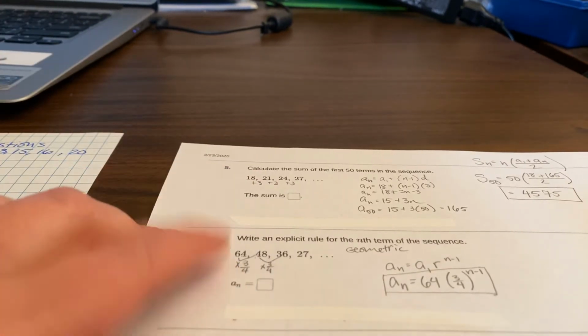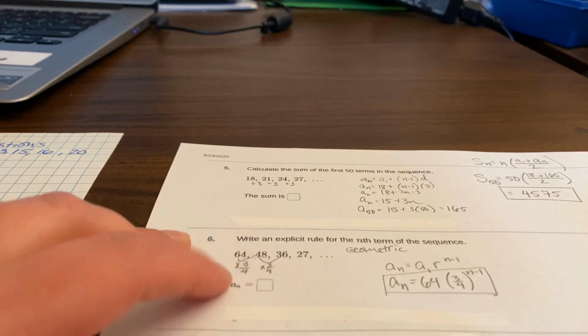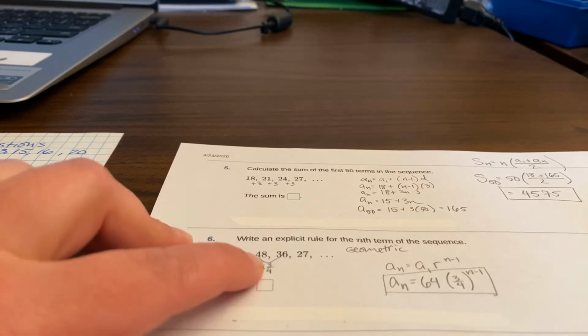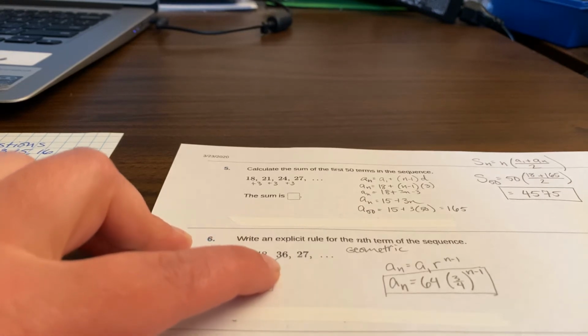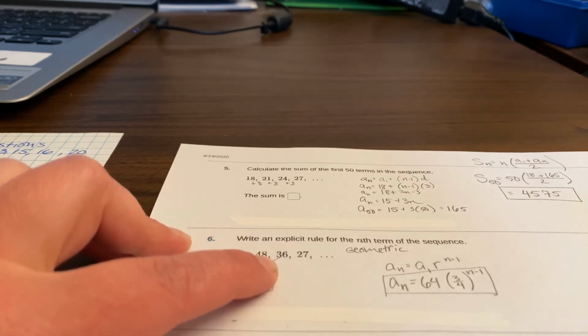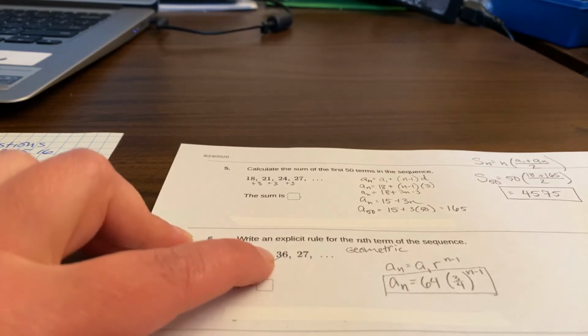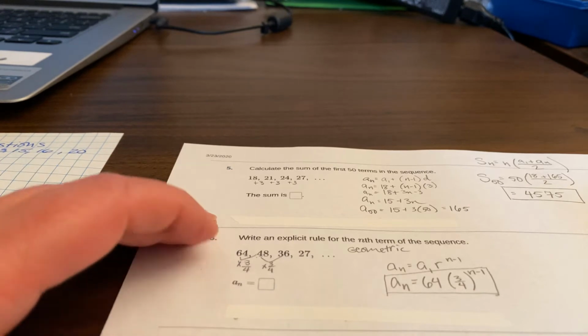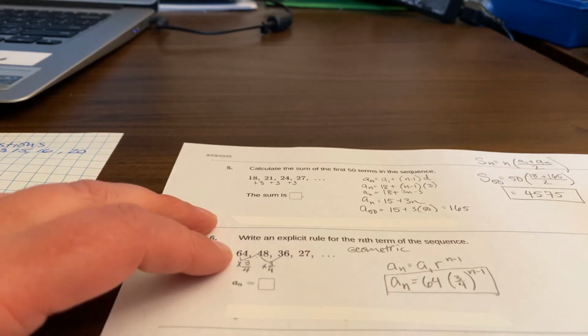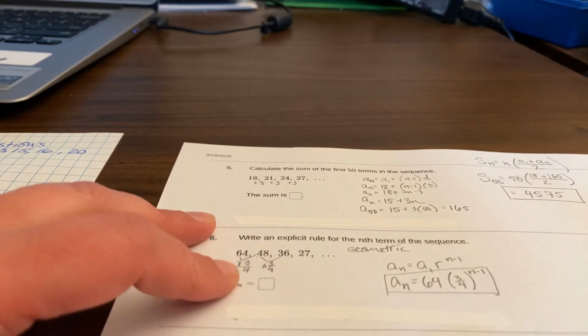But we want to take the reciprocal of that, right? Because you're multiplying 64 by 3/4 to get the 48. And if you multiply 48 by 3/4, you'll get the 36. And again, if you multiply 36 by 3/4, you'll get 27. So you can see your first term is 64. Your common ratio is 3/4.